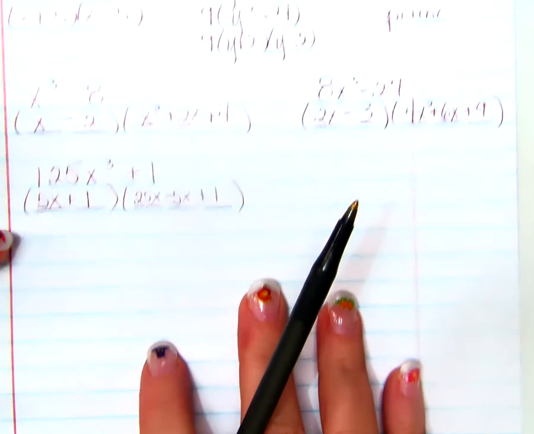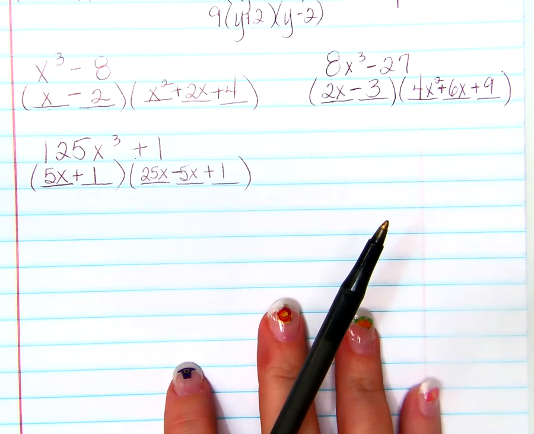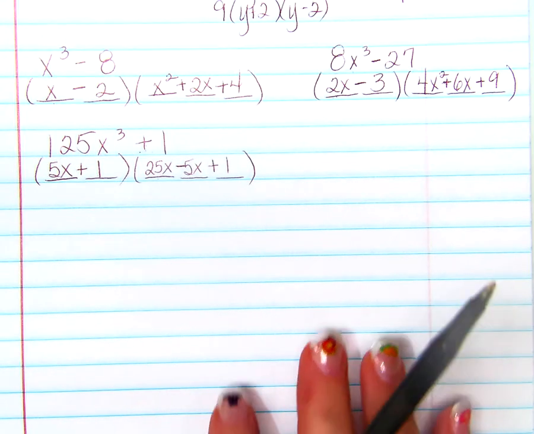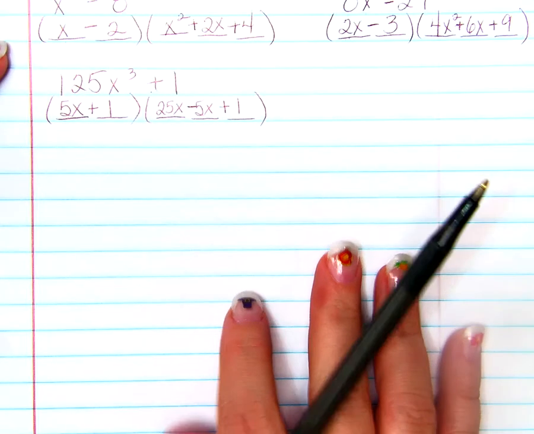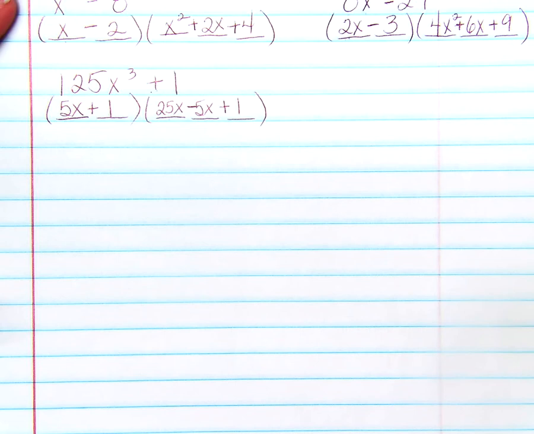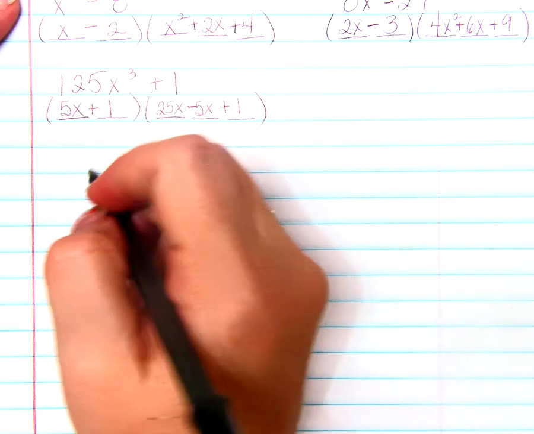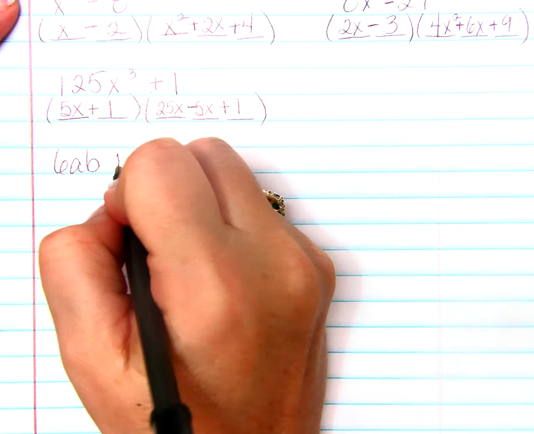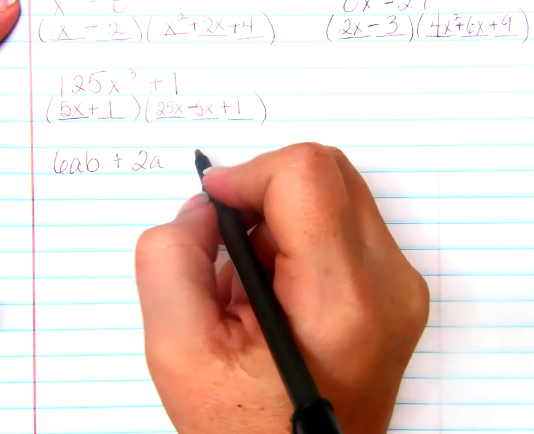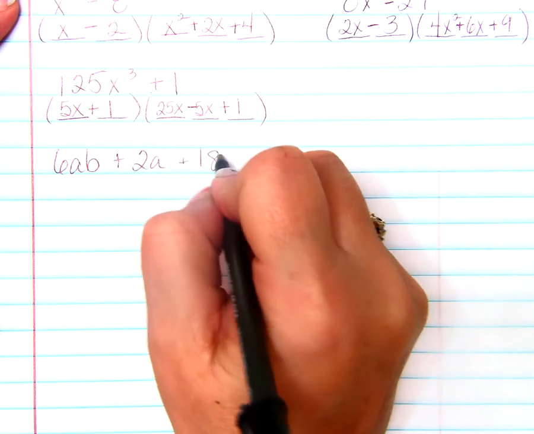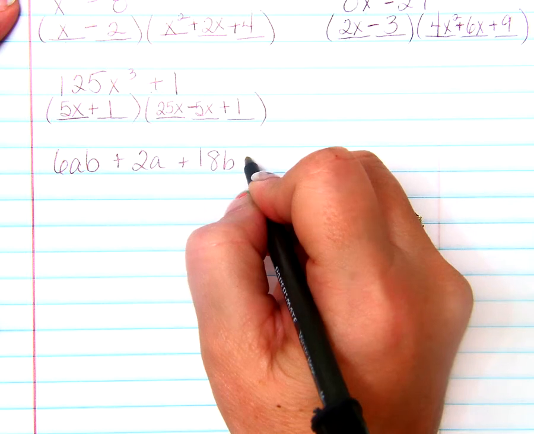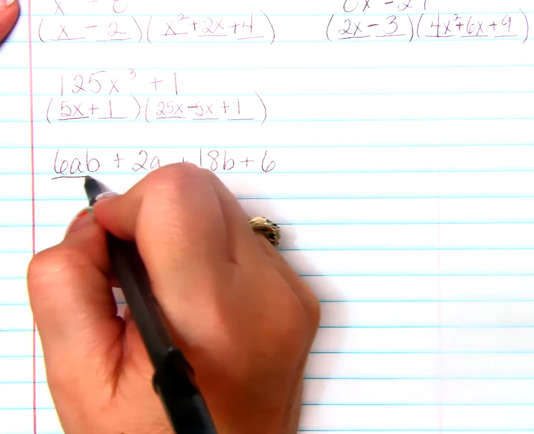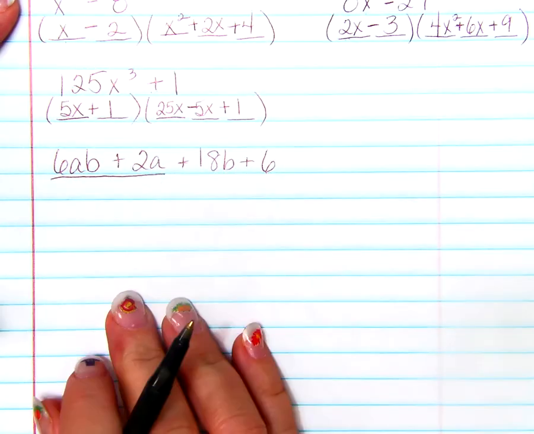After we talked about binomials, we talked about polynomials with 4 terms. And we called that factoring by grouping. Right? We had a problem like 6ab plus 2a plus 18b plus 6. So when we factor by grouping, we only look at the first 2 terms.